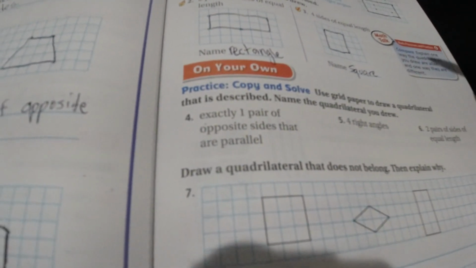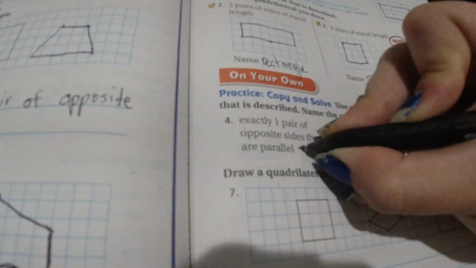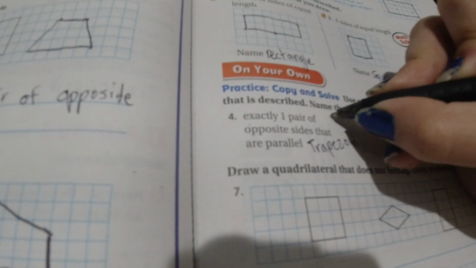Okay, so next is the on your own. You had to practice, copy, and solve. It says use grid paper to draw a quadrilateral that is described. Name the quadrilateral you drew. Okay, so if you don't have grid paper, that's fine. I don't have grid paper either, so I'm just gonna write the name of the shape that you should have drawn or could have drawn. So exactly one pair of opposite sides that are parallel. So exactly only one pair, that could only be a trapezoid. And your trapezoid could look something like this.